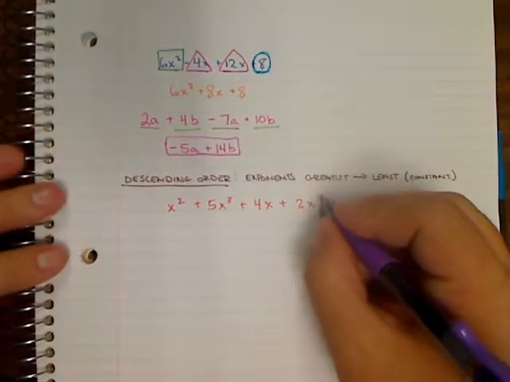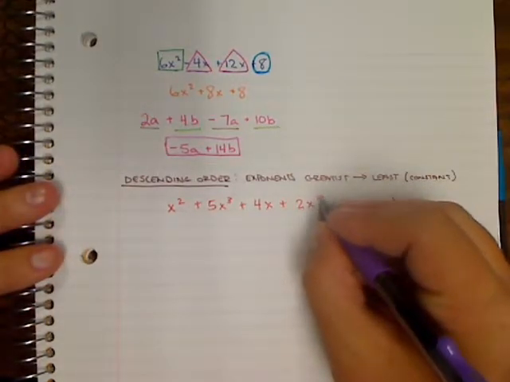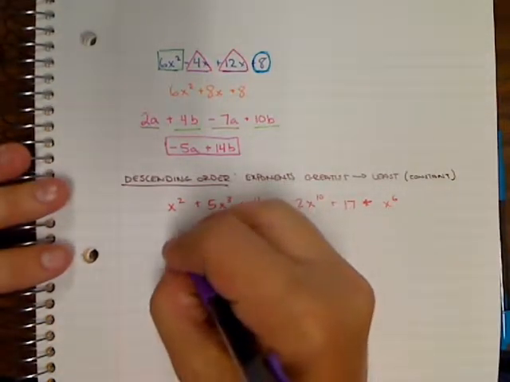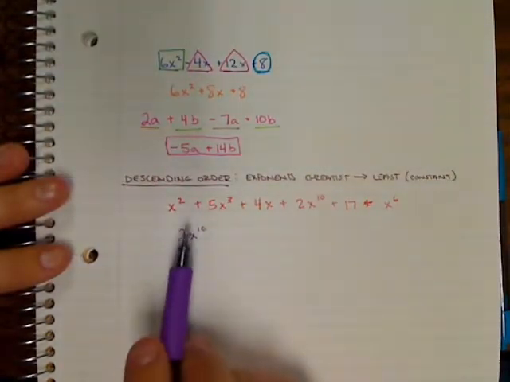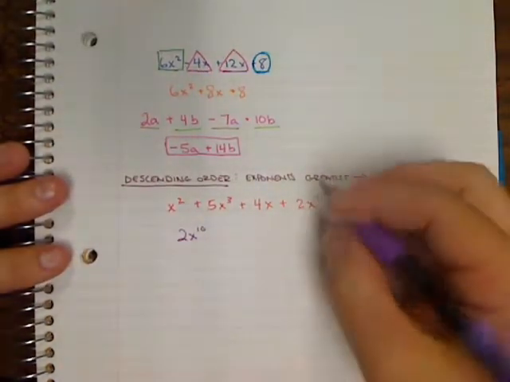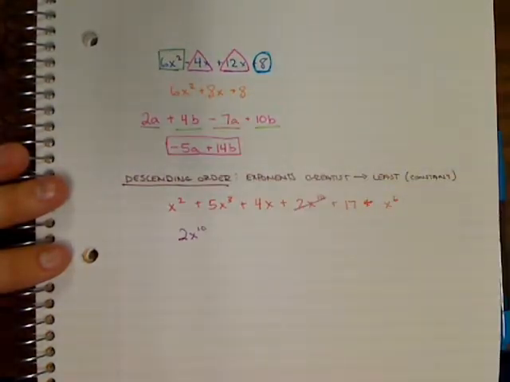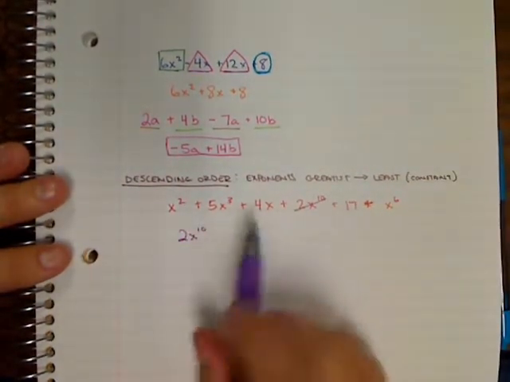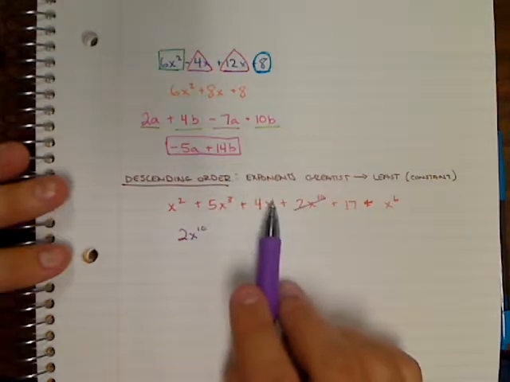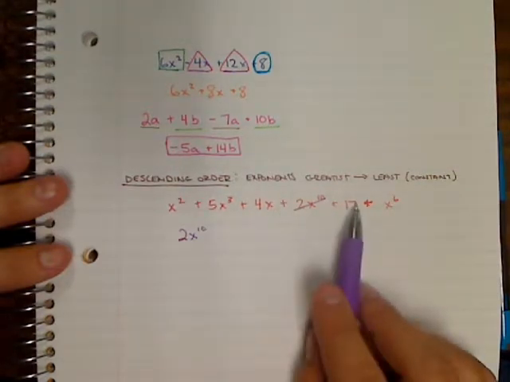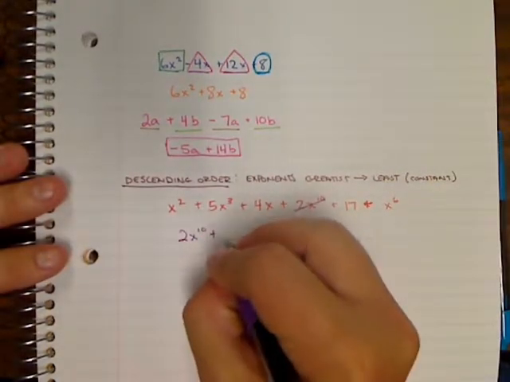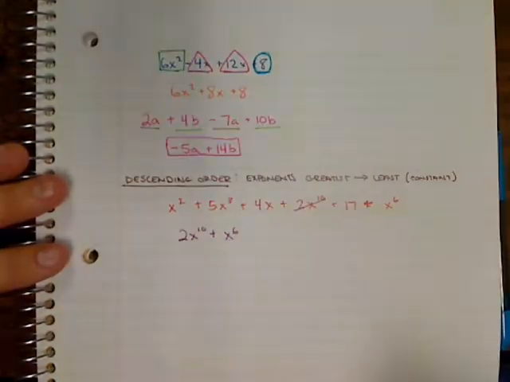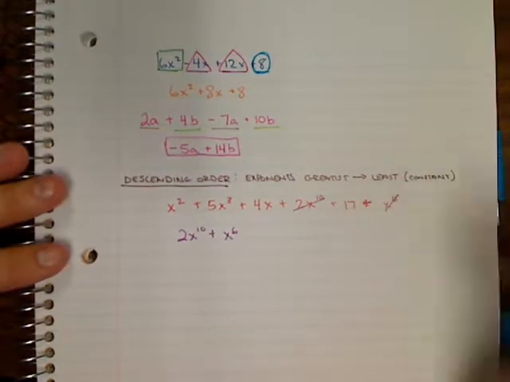So in this case, I see this has my highest power at 10. So I know that is going to be what comes first. Okay. And if it helps you to, I like to cross things out as I'm combining them. Then I look at the next highest. I've got a 2, a 3. There's nothing there, so it's a 1. Constant, I know it's always going to come last, and then I have x to the 6th. So I'm going to do plus x to the 6th. Okay, that's gone.